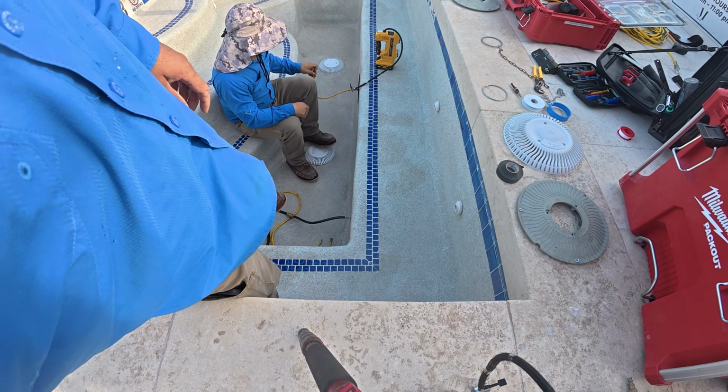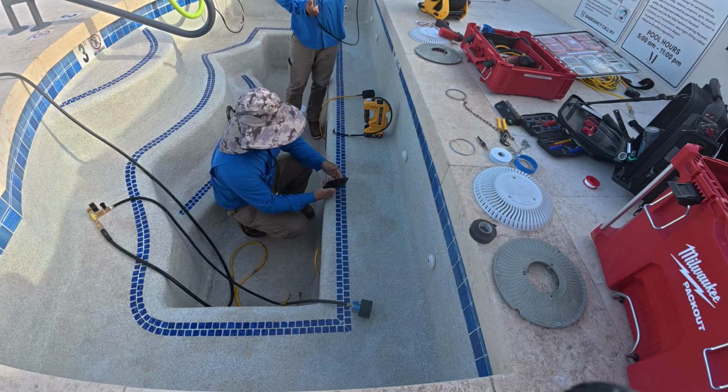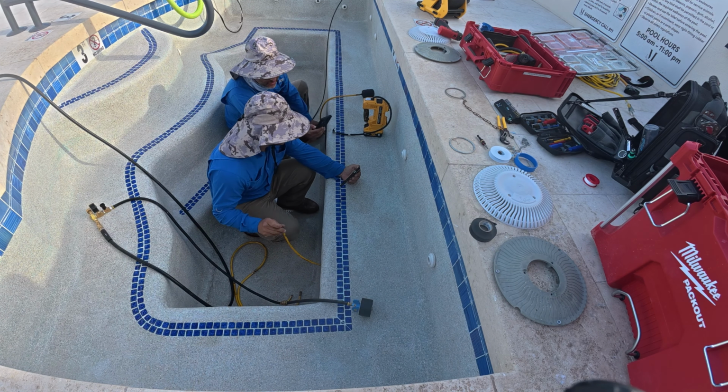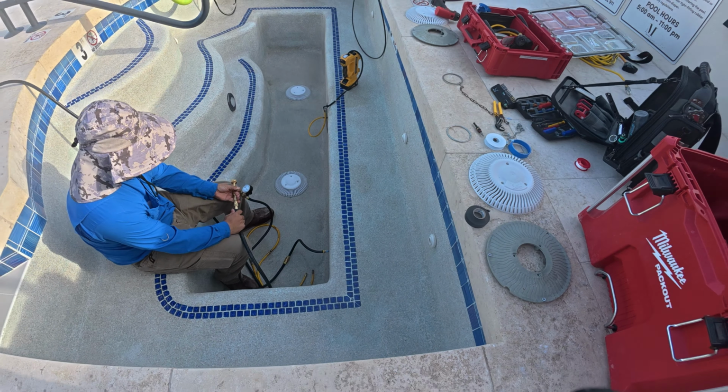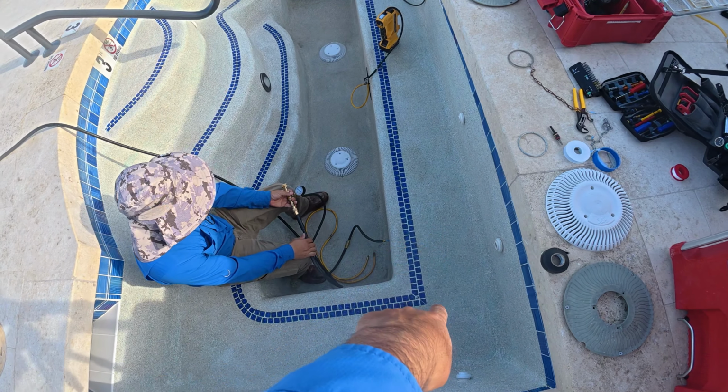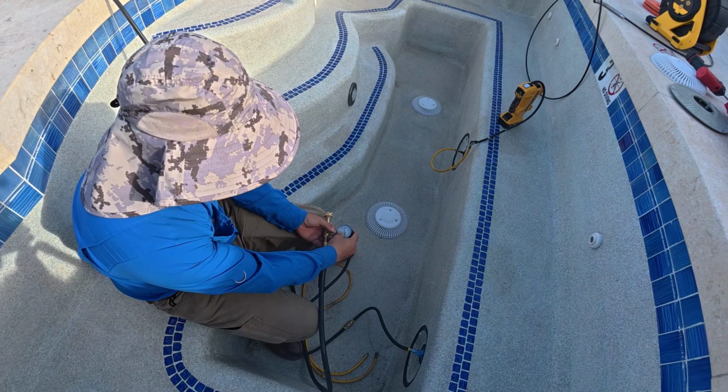It wasn't there, so let's see what else we can do. Alright, after testing the T, which is about here, and then there's a union, let's go ahead and see what happens with the union.